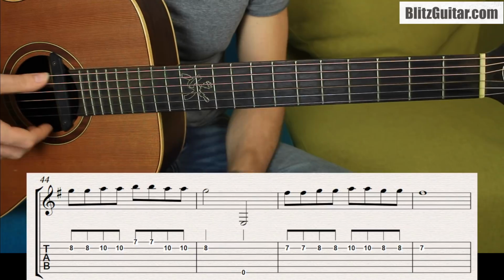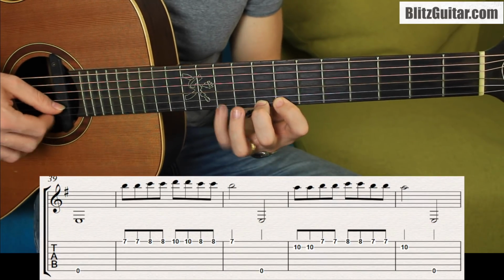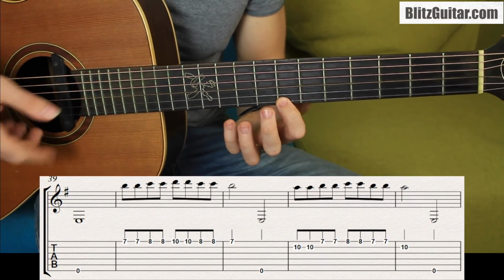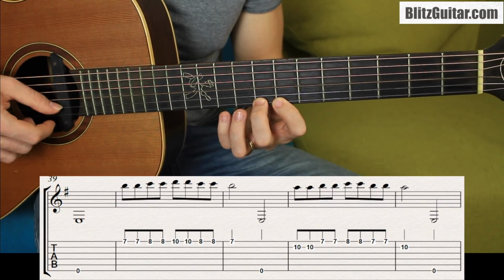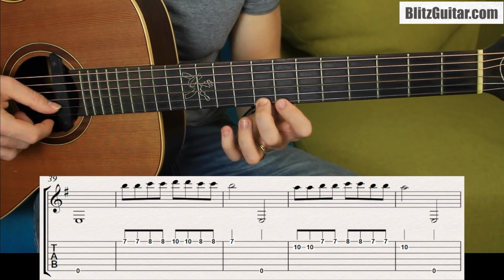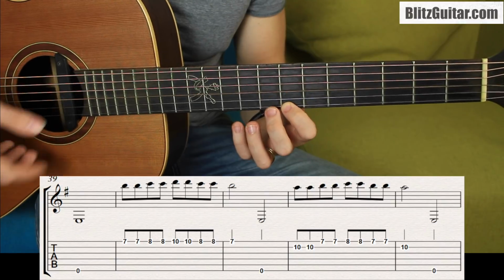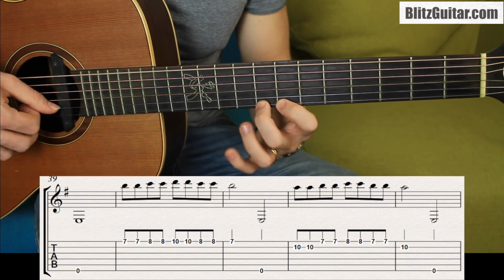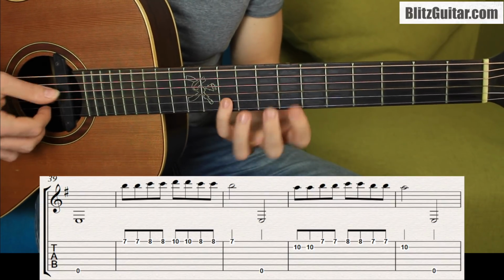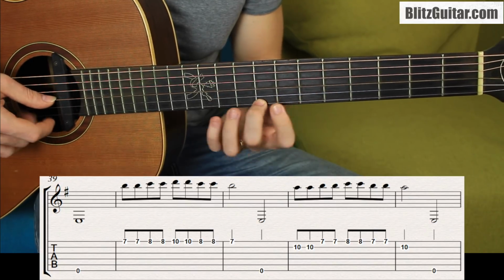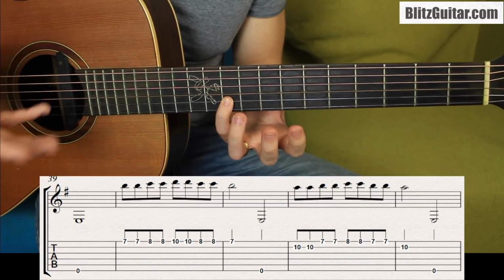I'm playing each note twice, and I go up twice, up, up, and I go down twice, and then I do the same pattern. So I go up, up, up, down, and I'm following the scale.